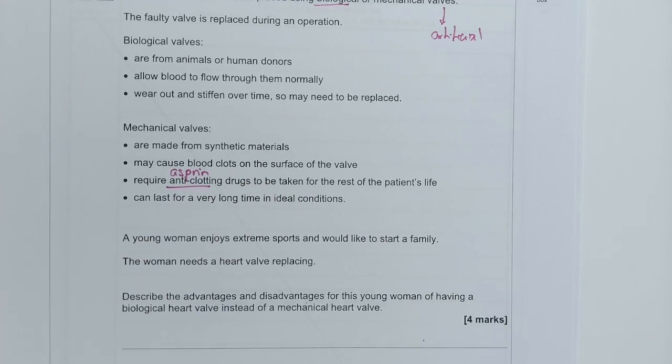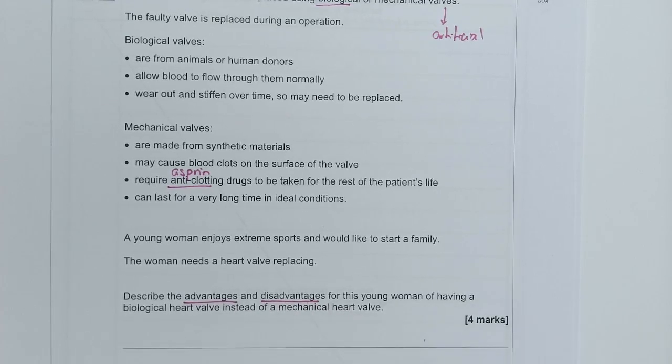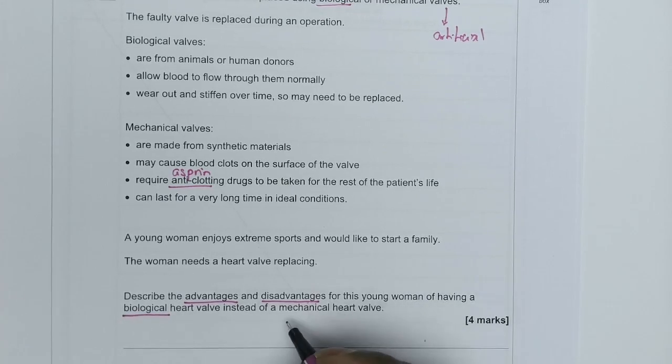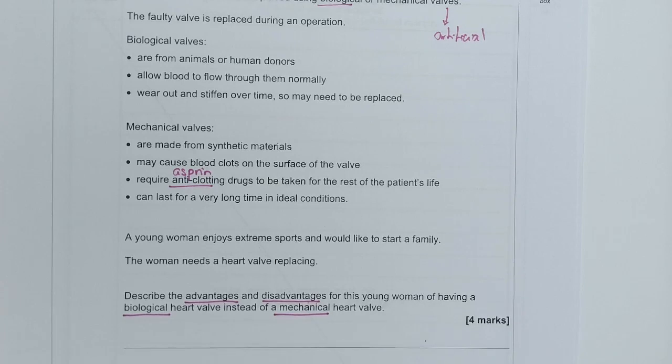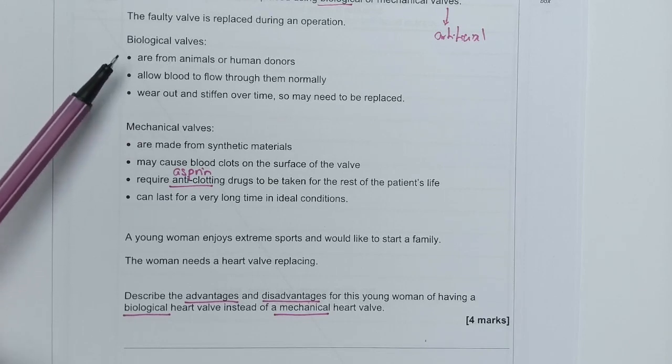A young woman enjoys extreme sports and would like to start a family. The woman needs a heart valve replacing. Describe the advantages and disadvantages for this young woman of having a biological heart valve instead of a mechanical heart valve. So why is it better to have a biological heart valve instead of the mechanical heart valve? As you can see from the points given, they are from animals or human donors, right?